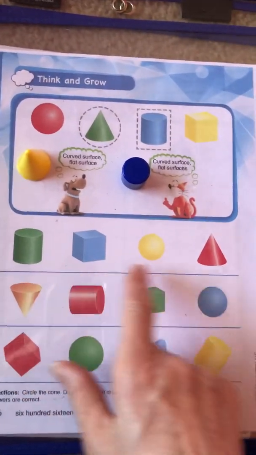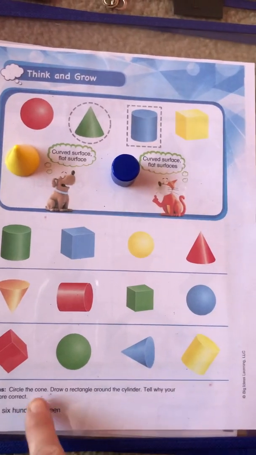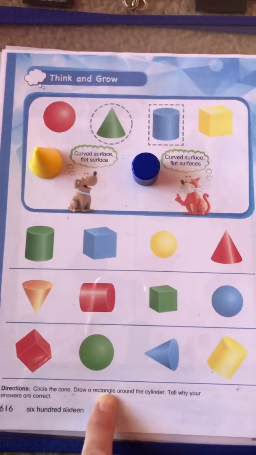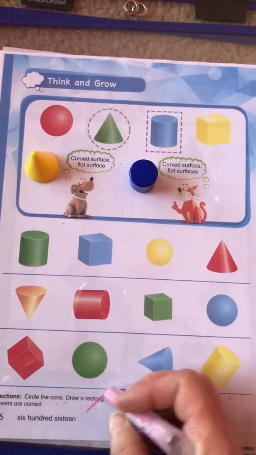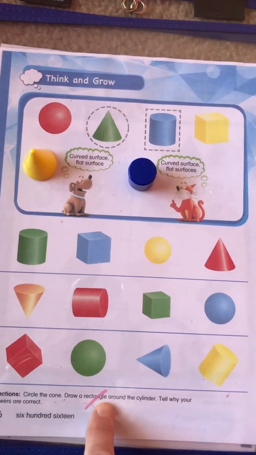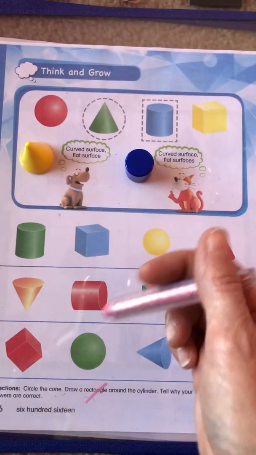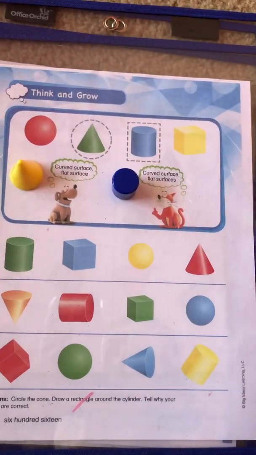All right, take a look down here. Get your pencil in your hand. Our directions are asking us to circle the cones. And it wants us to make a rectangle, but you remember we're going to be slashing instead of making rectangles. Slash the cylinders. All right, in the row, you should have circled the cone.